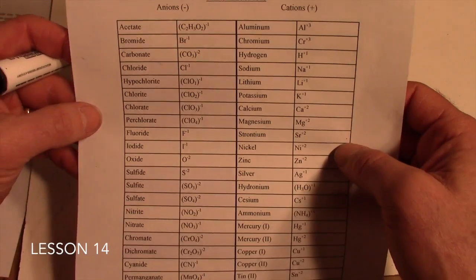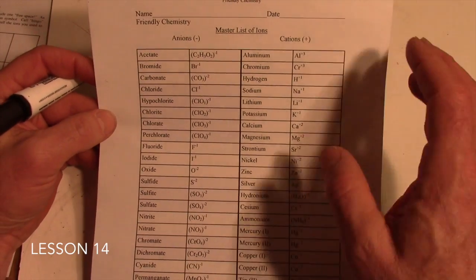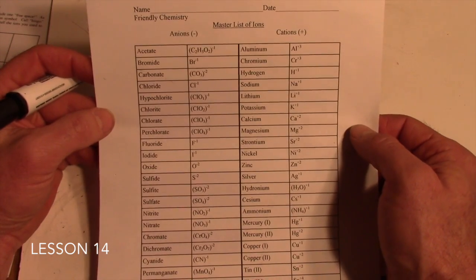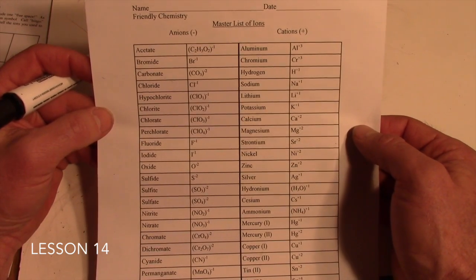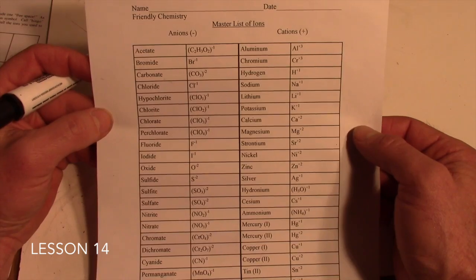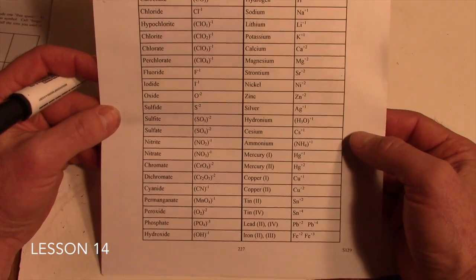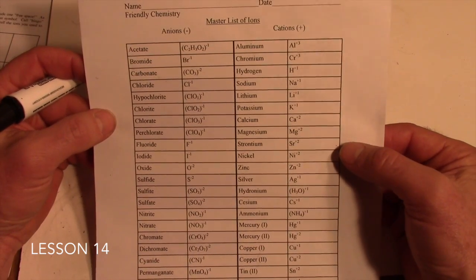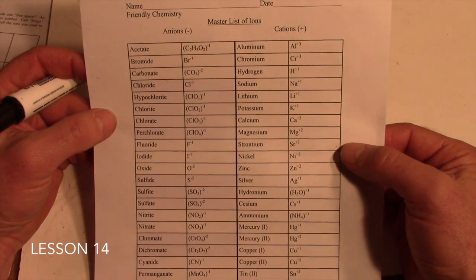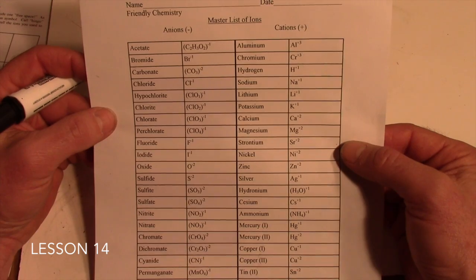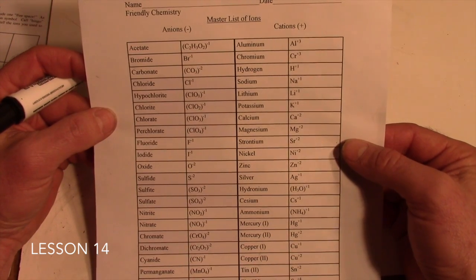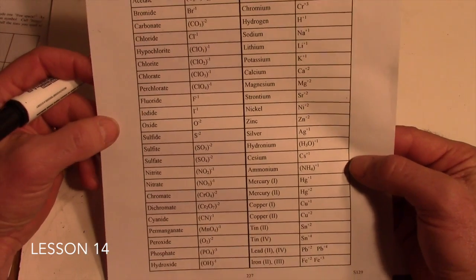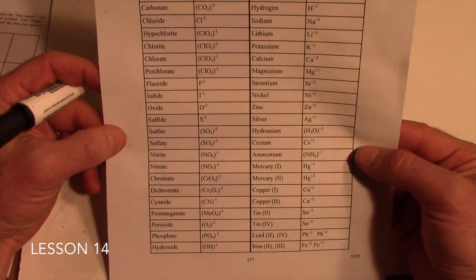Your students will need to have a good handle on these. It's your call as to whether you allow your students access to this sheet on tests. I strongly recommend that they have access to it while they're working the practice pages, but on tests, it's up to you how strict you want to be with having them memorize this list of ions.